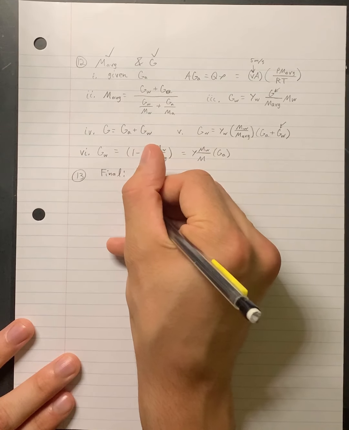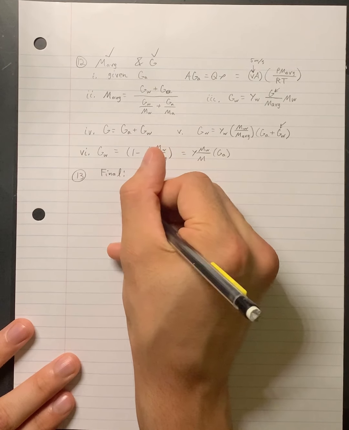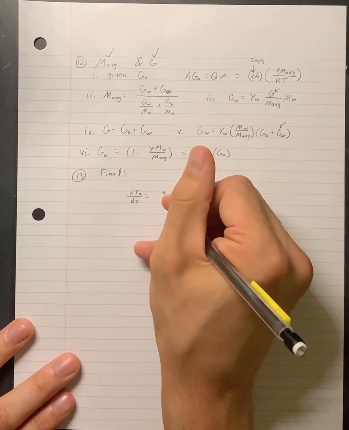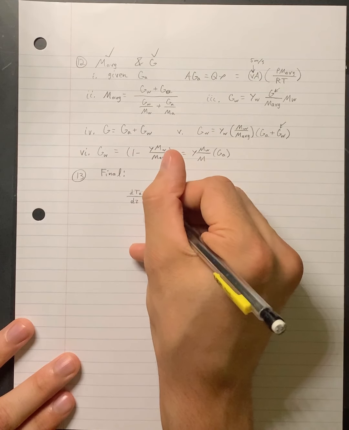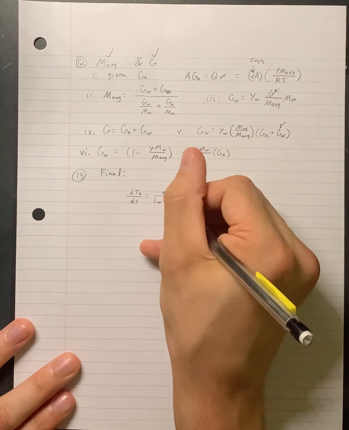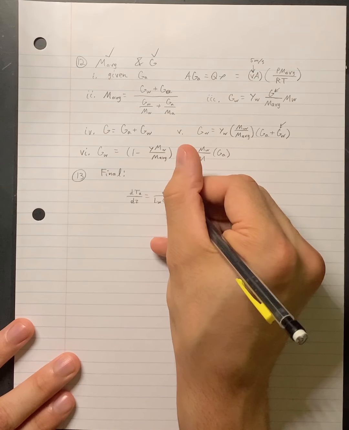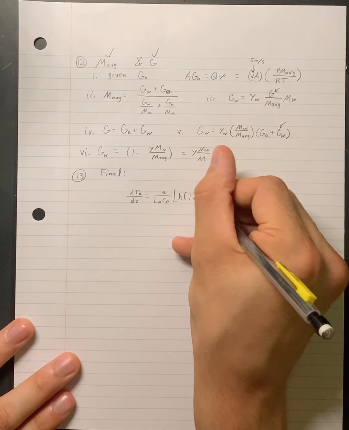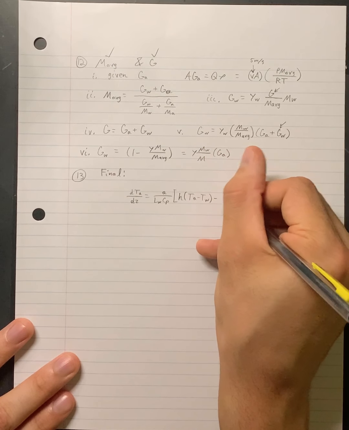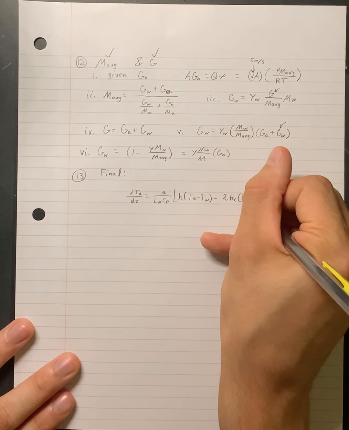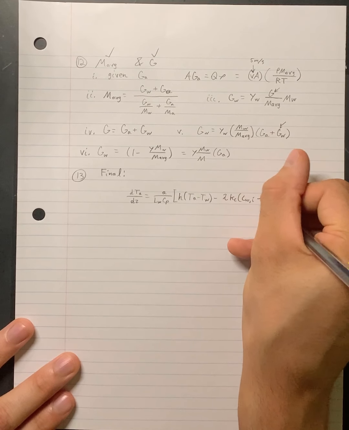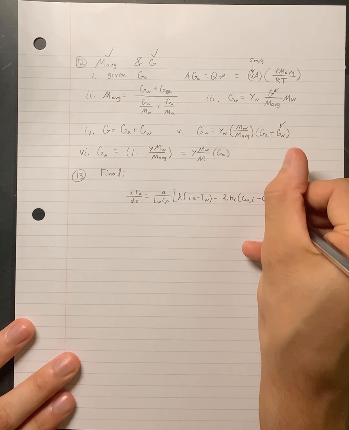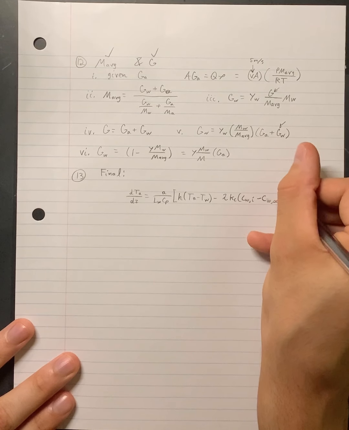Change in temperature of air over position equals that surface area to volume ratio over mass flow rate of water times the heat capacity, heat transfer coefficient, TA minus TW, minus lambda Kc, CWI minus concentration of water infinity.